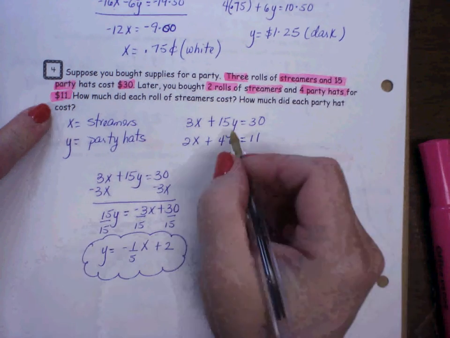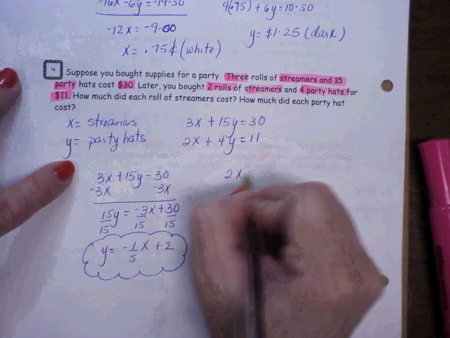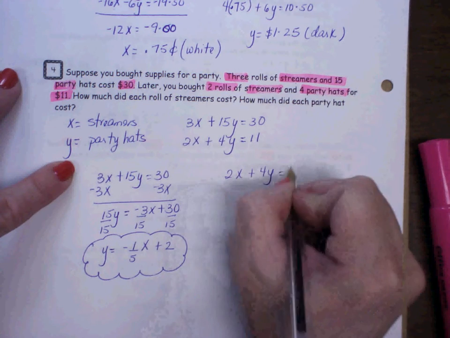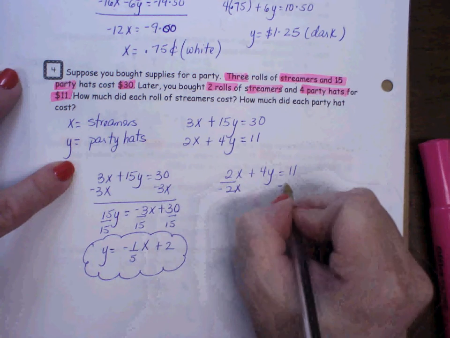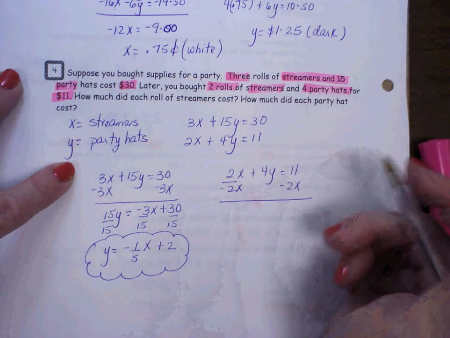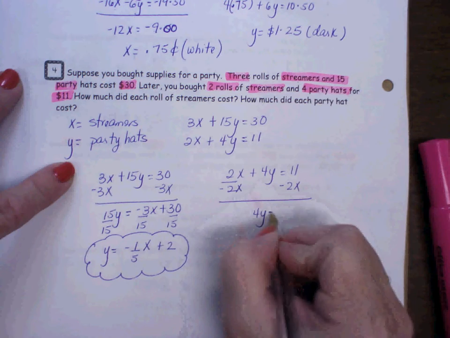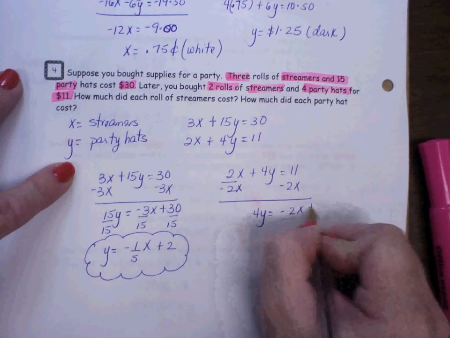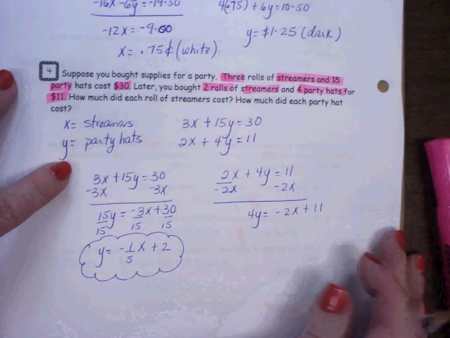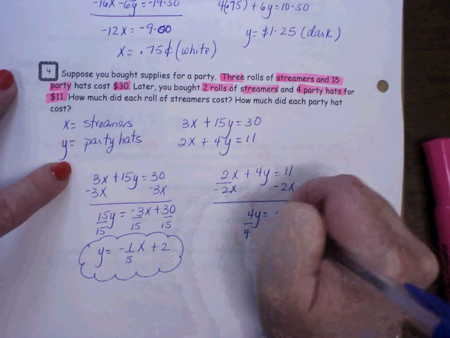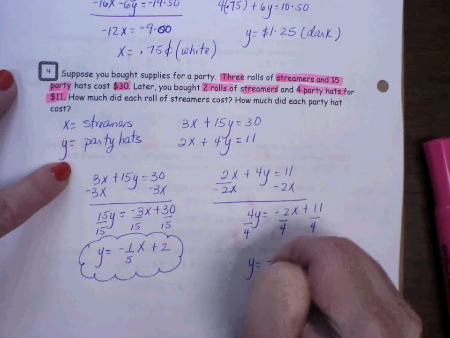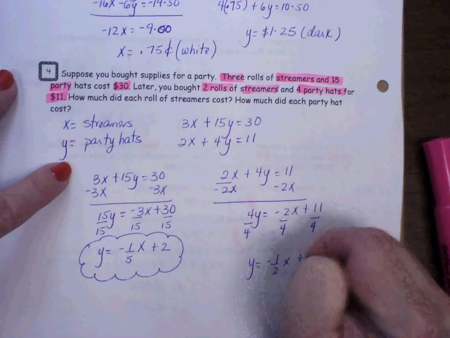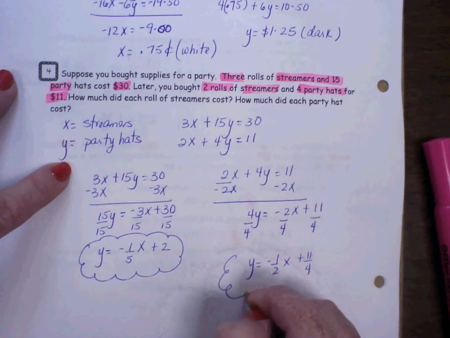Alright, let's do the next one. 2x plus 4y equals 11, minus 2x, 4y equals negative 2x plus 11, and now divided by 4. So y equals negative 1/2 x plus 11 over 4. Don't change it to a decimal. There's no need.